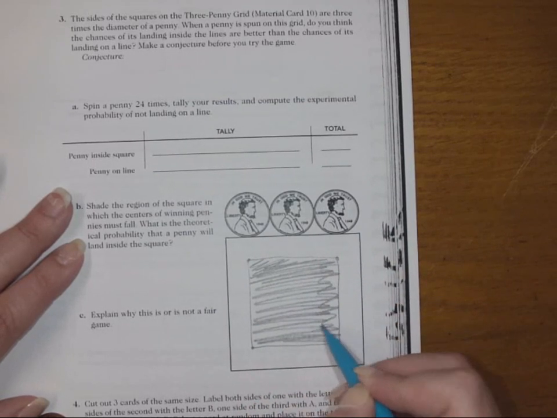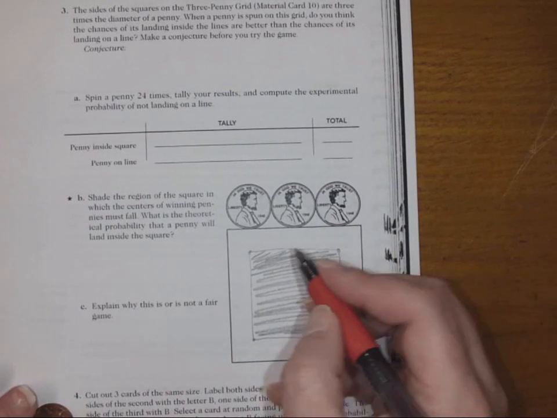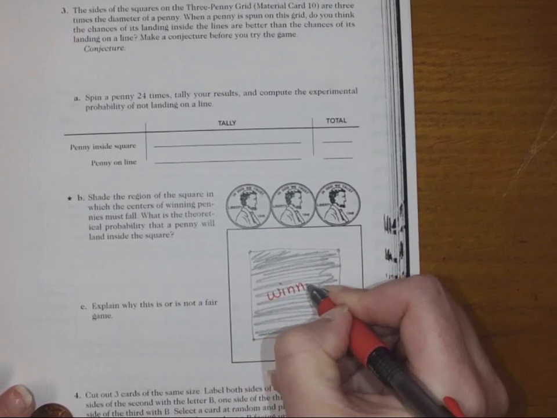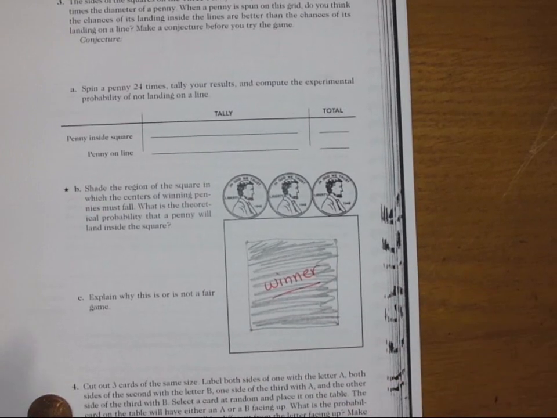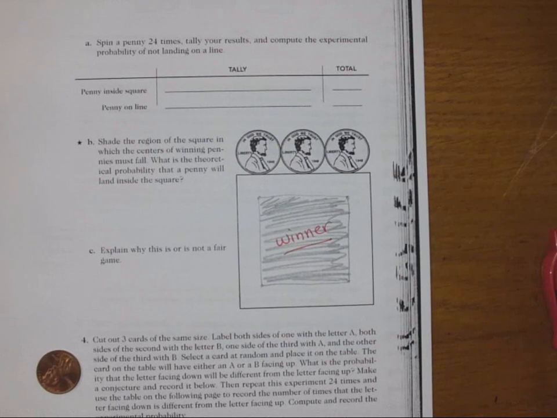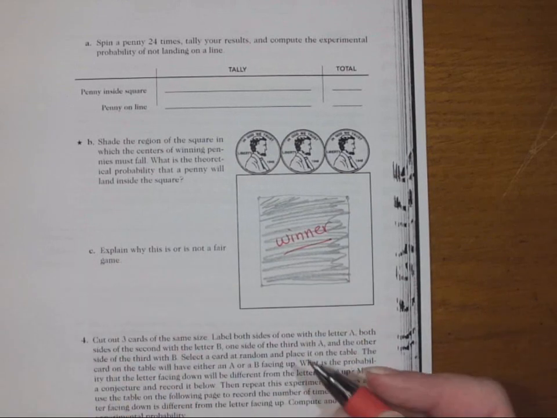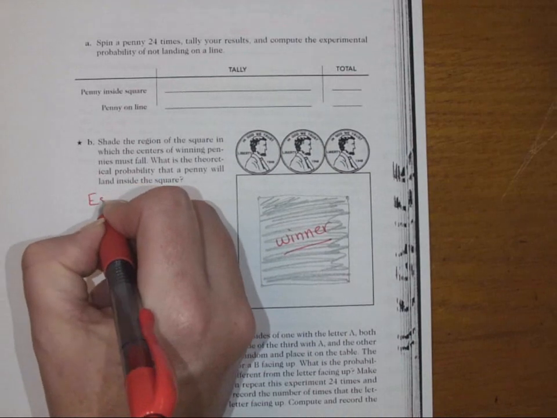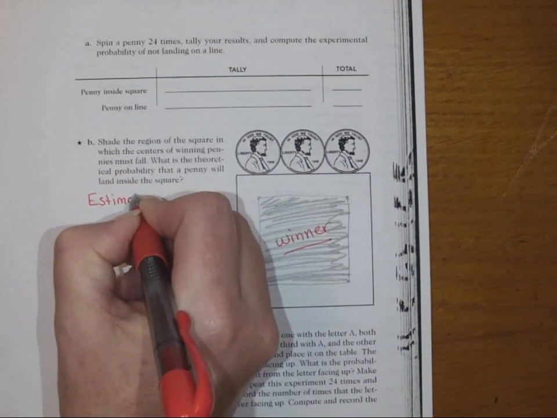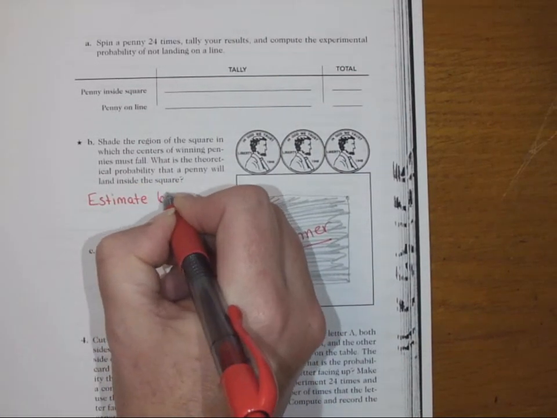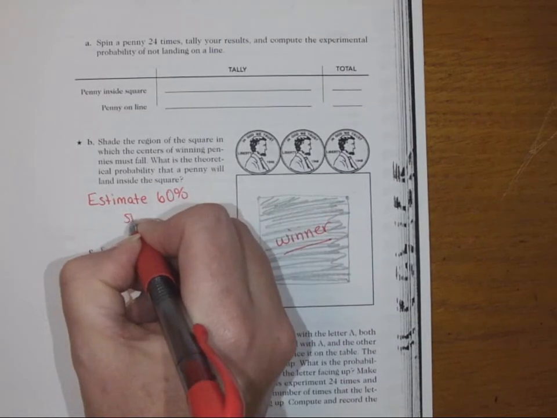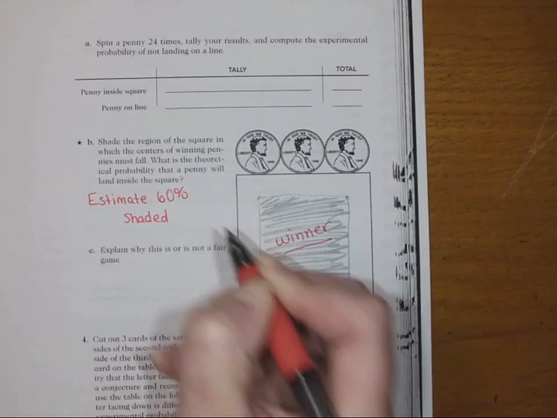Anything in this area is a winner. So if you wanted to estimate that area, I definitely think it's over 50. I would estimate that there's probably 60%-ish shaded.